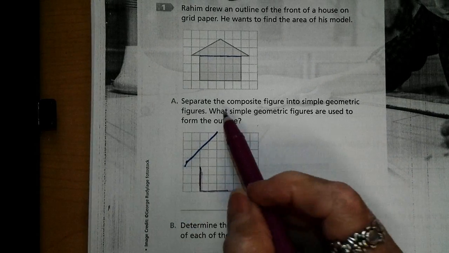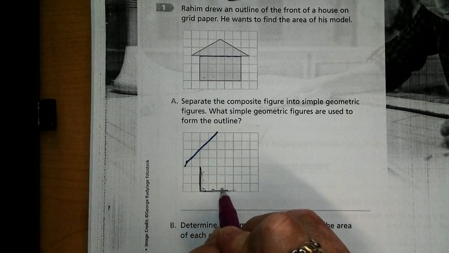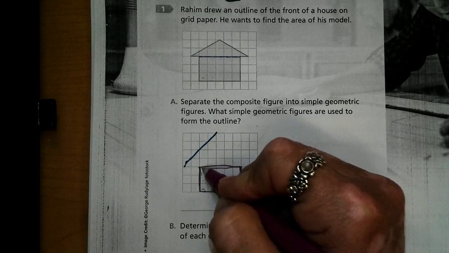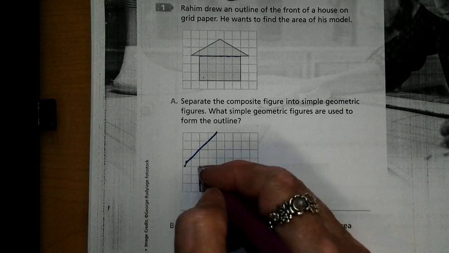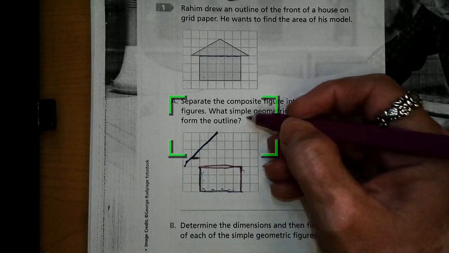Okay, so we know that this is 1, 2, 3, 4, 5. All right, so this is the rectangle, right? And then my triangle, I just drew it 1 too far.